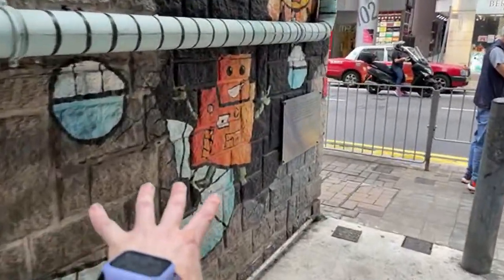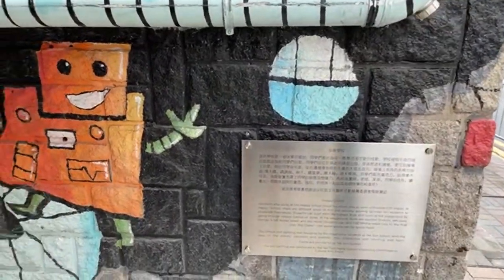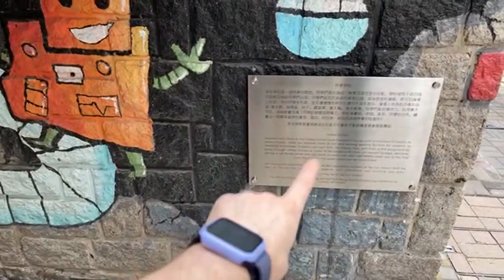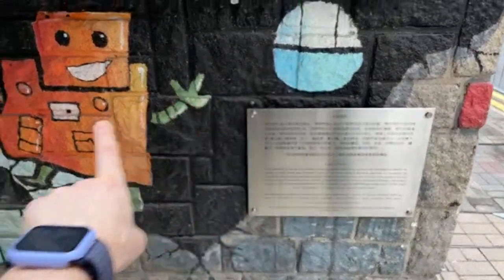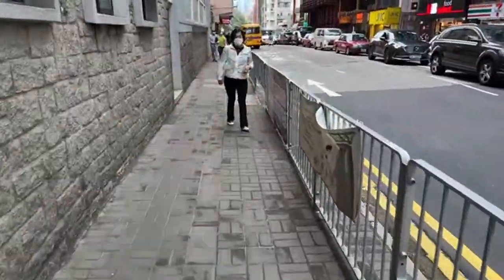Yeah, there used to be a mural here showing one of his earliest films. But now, this just tells you about the school. But the actual mural's gone. It was a mural made of stone. Little pieces of stone as well.